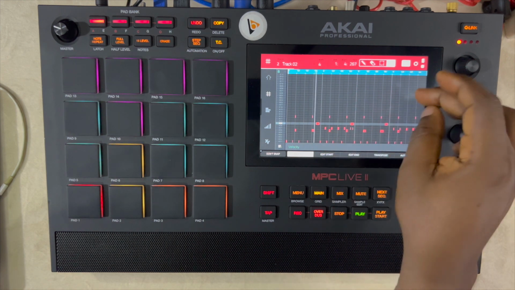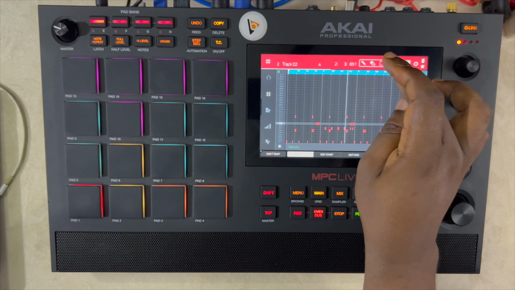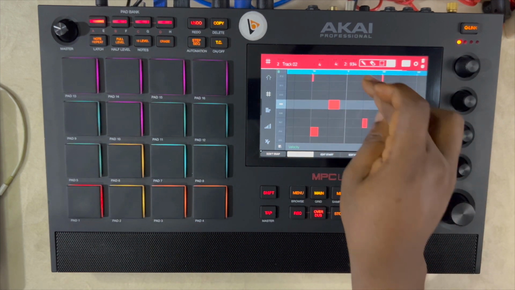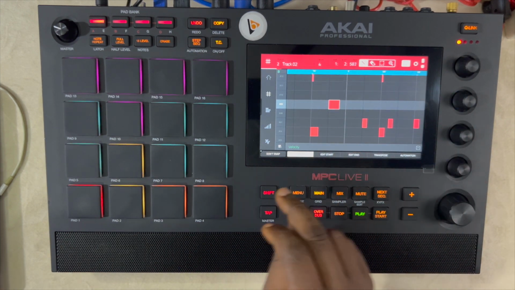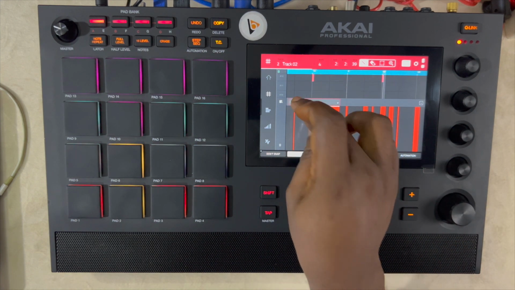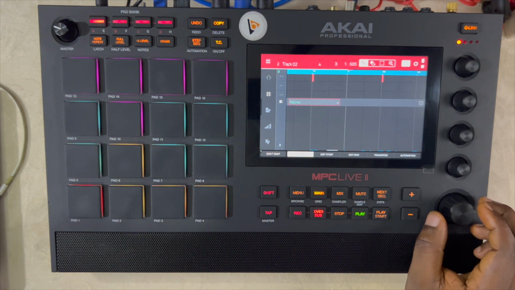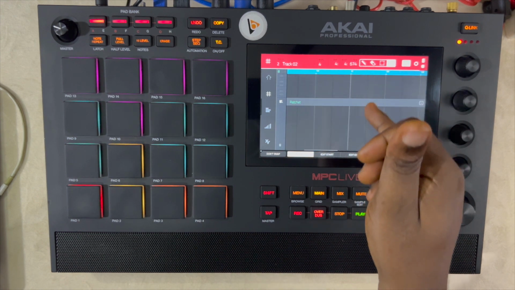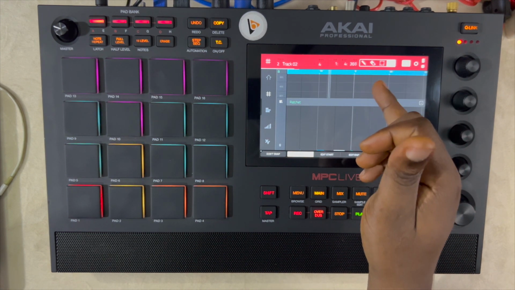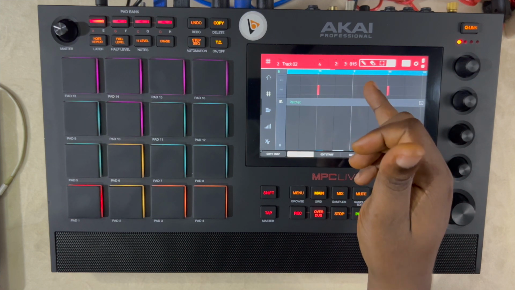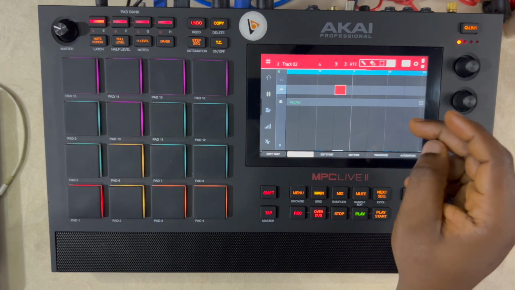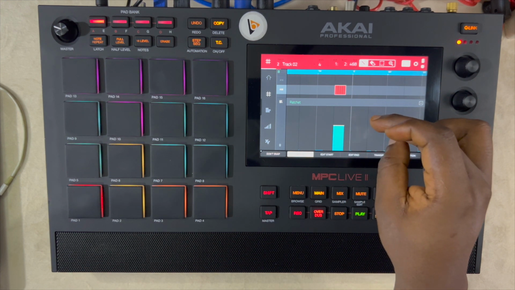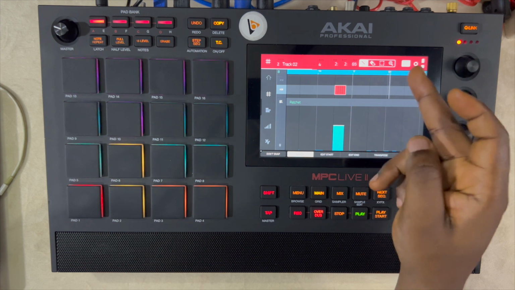So let me try and ratchet that. I just make it something simple. Let's start from the first one here. Selector. Pick it up. Yeah, there you go. That's 4, I guess. Something like that.